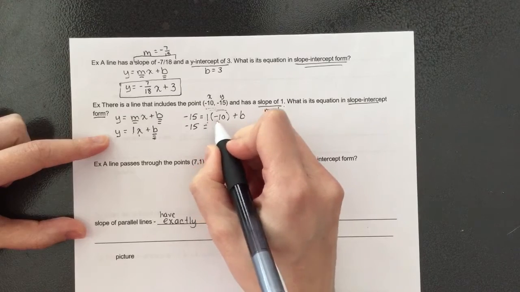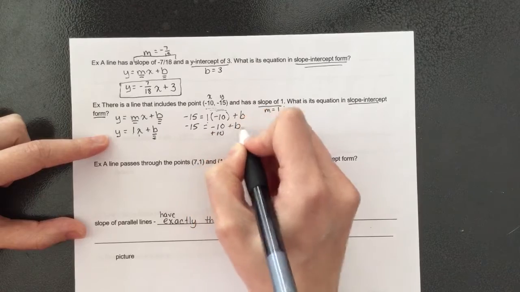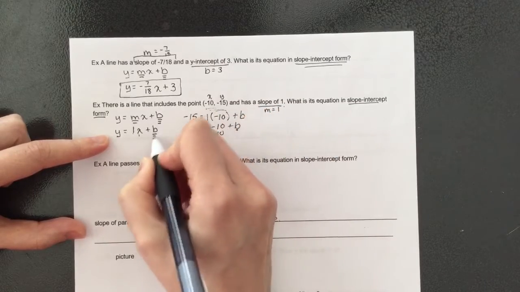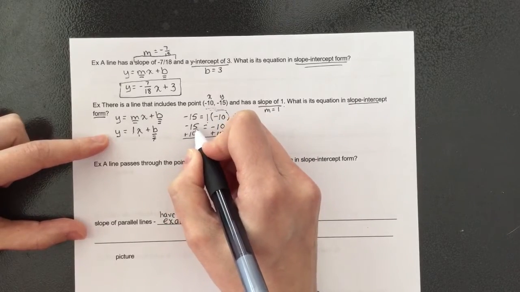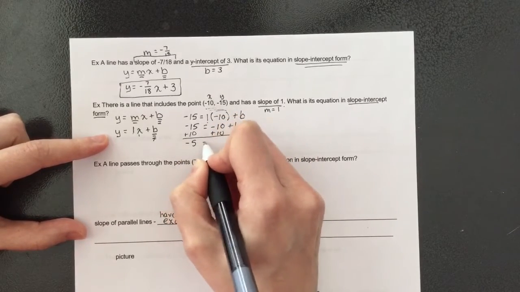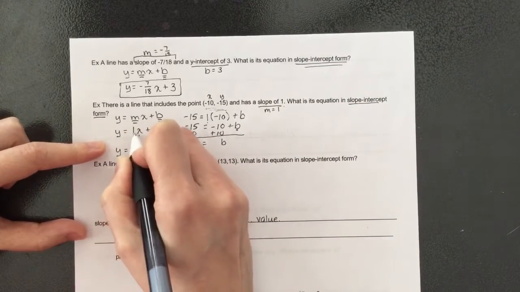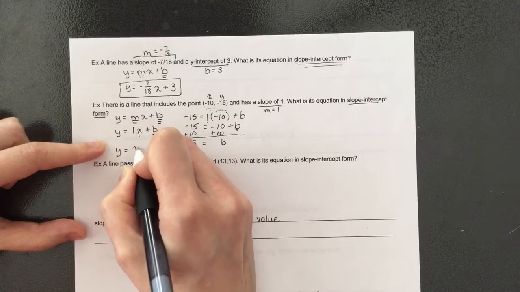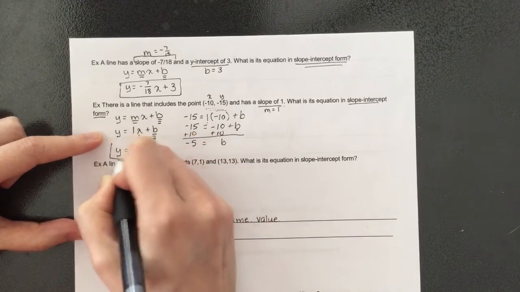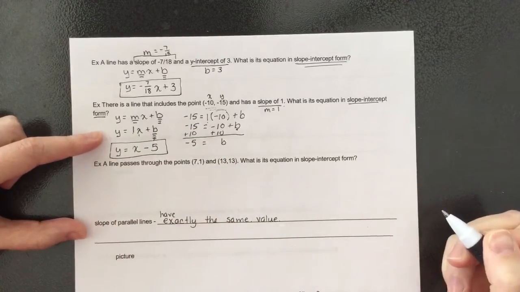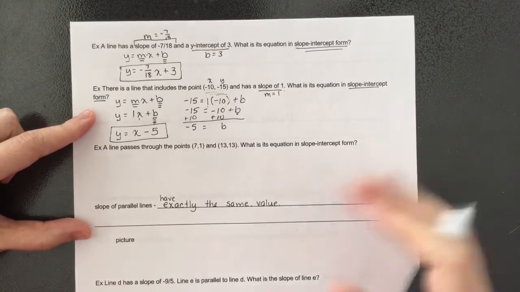So 1 times negative 10 is going to give me negative 10 plus b. Add 10 to both sides because I'm solving for b, because that's what I need to finish my equation. So negative 15 plus 10 is going to give me negative 5 is equal to b. So there we go. y is equal to, and I'm going to simplify the 1x and just write x, and then b is negative 5 or minus 5. So there's our equation.